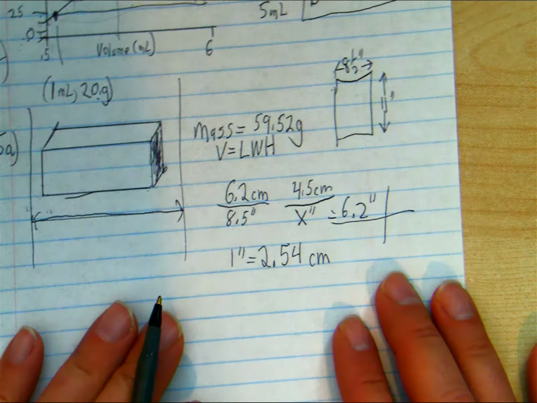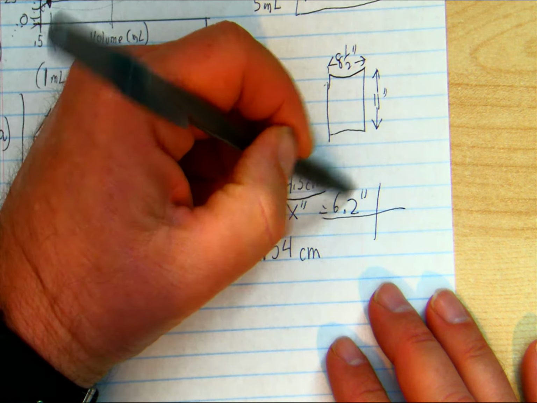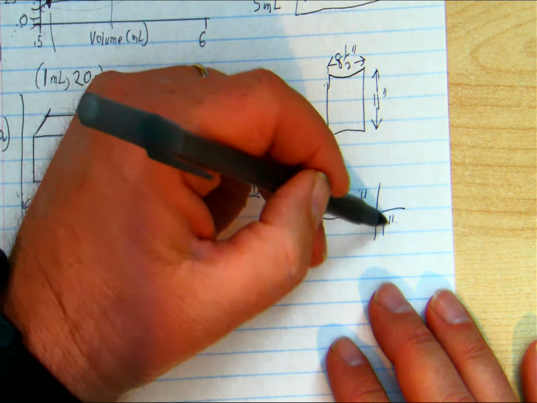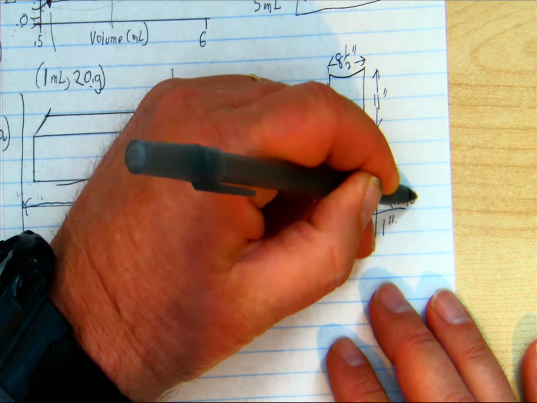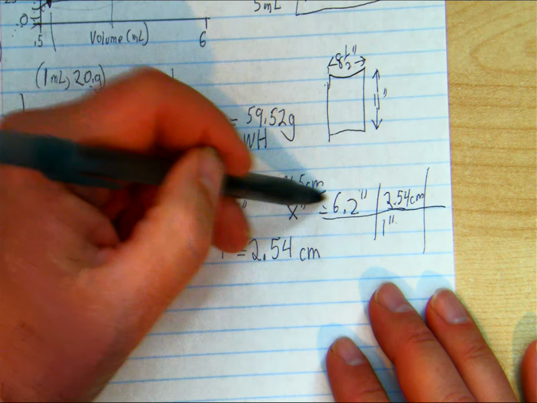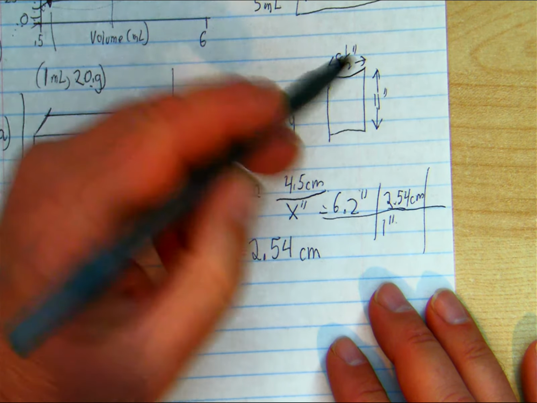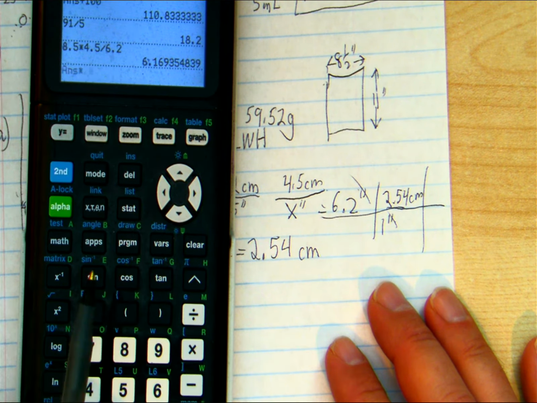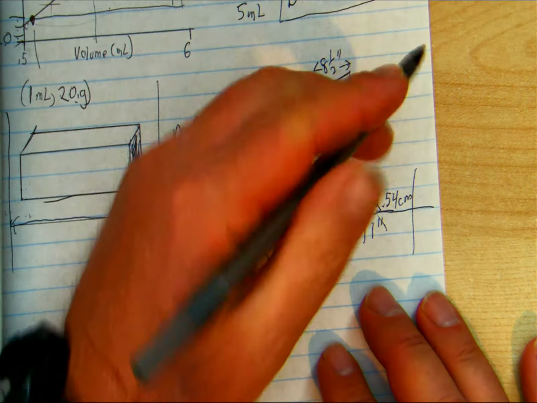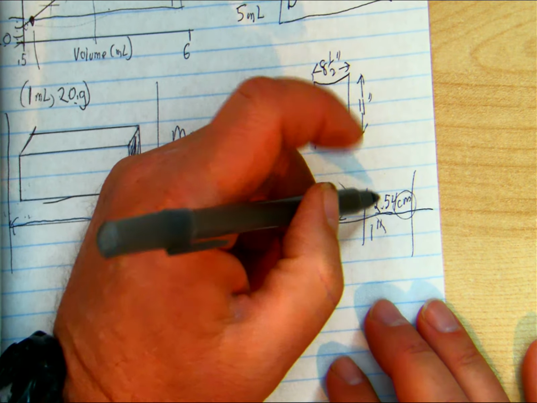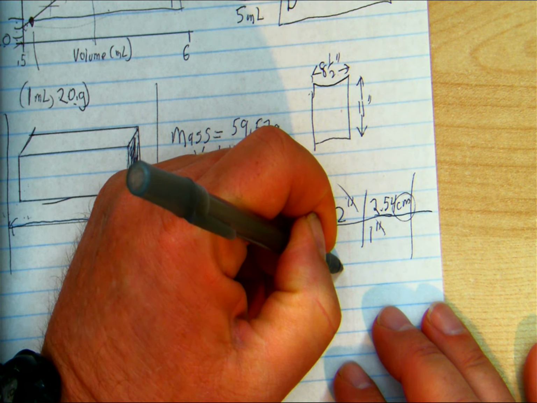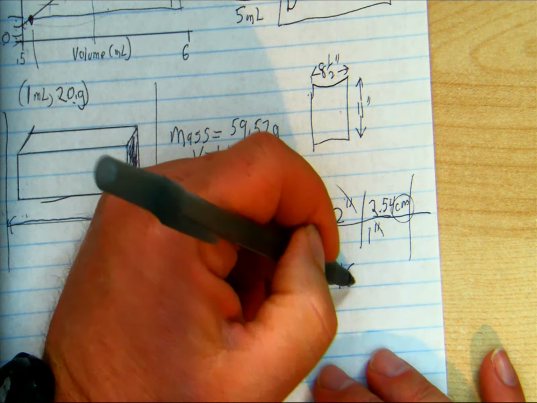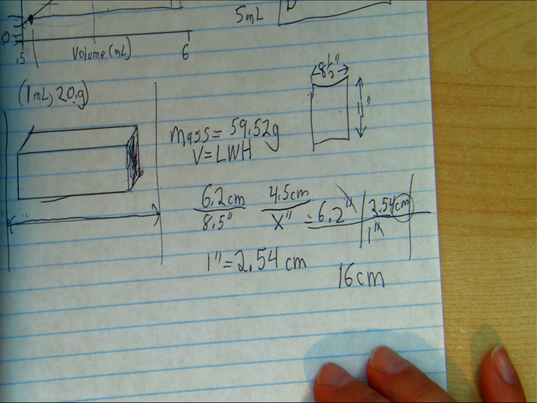You would then do the conversion that says, I need inches on the bottom. So 1 inch goes on the bottom. This is the shorthand symbol for inch. 2.54 centimeters on the top. Everything on the top is multiplied. Everything on the bottom is divided. The inches units cancel. And when I multiply 6.2 by 2.54, that will convert it into units of centimeters. And it says 15.67. I could say I can't measure it that well, about 16 centimeters.